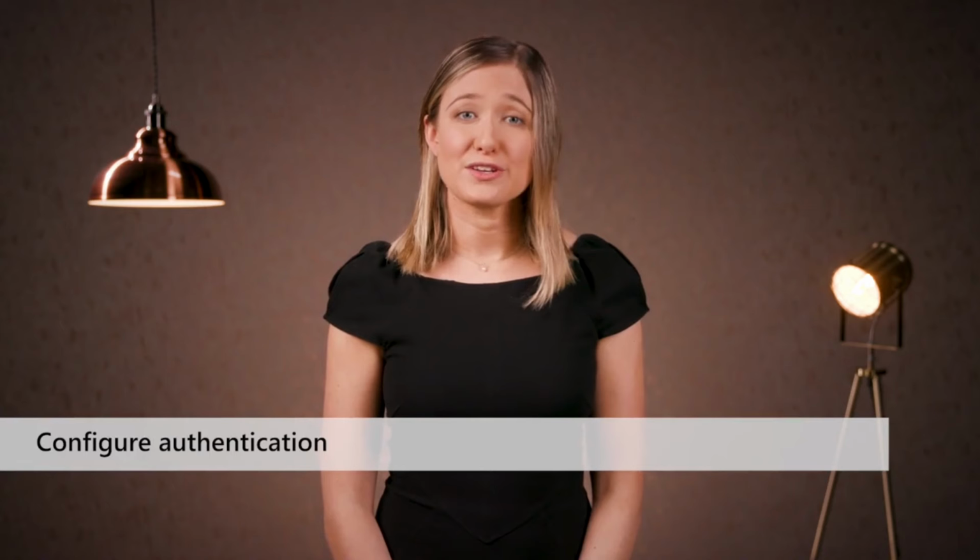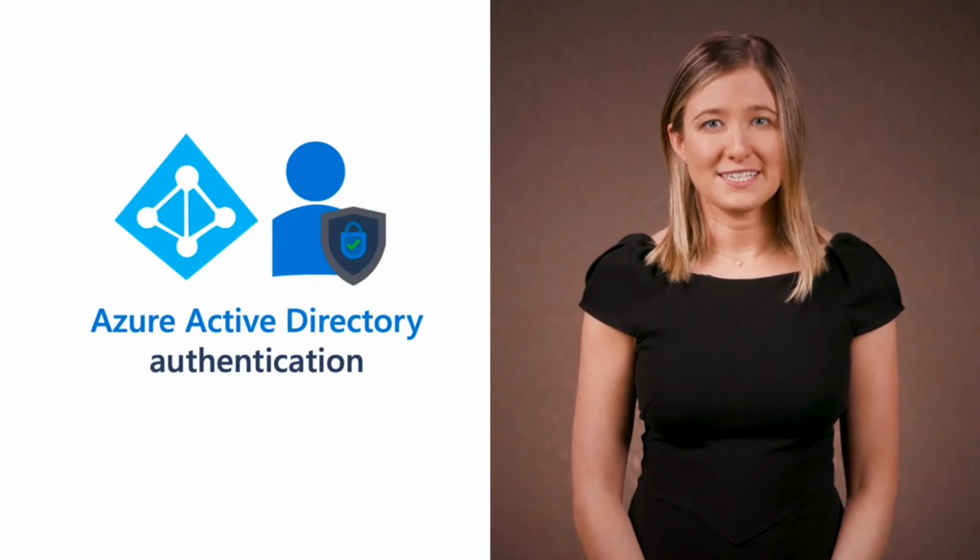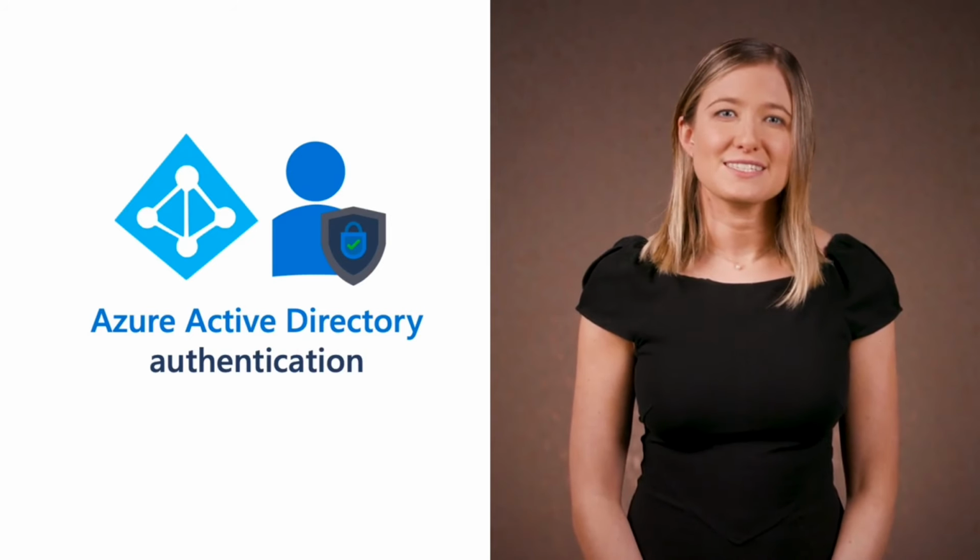Let's talk about how you can configure authentication now. With Azure Active Directory Authentication, you can centrally manage the identities of database users and other Microsoft services in one central location. Central ID management provides a single place to manage database users and simplifies permission management. You can use these identities and configure access to your relational data services.